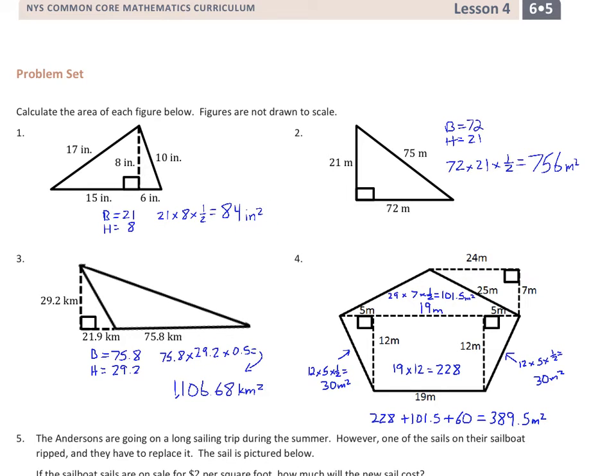And over here, our base is 75.8. This is not part of it. Okay, it's an obtuse triangle. 75.8, our height is 29.2. So we multiply 75.8 times 29.2 times 0.5, which is times 1/2, or divided by 2. And you get 1,106 and 68 hundredths kilometers squared.